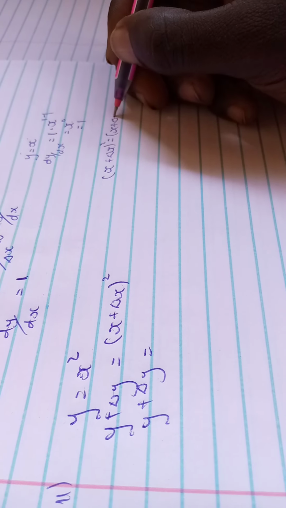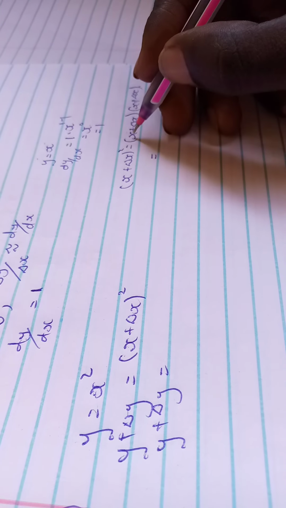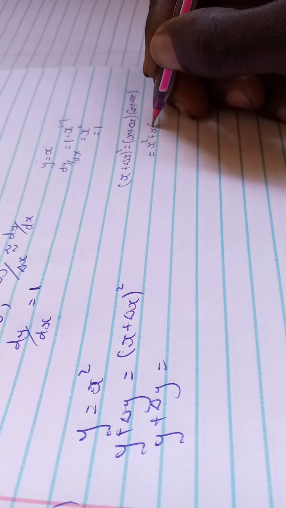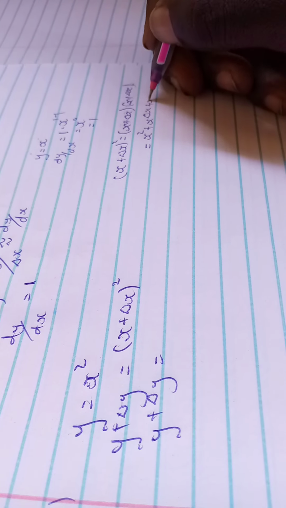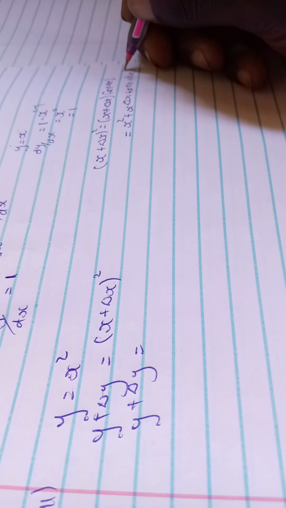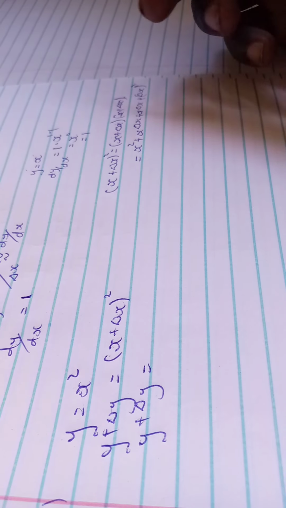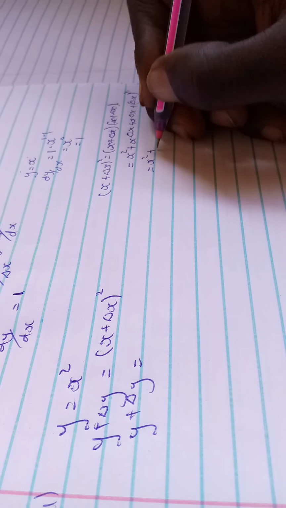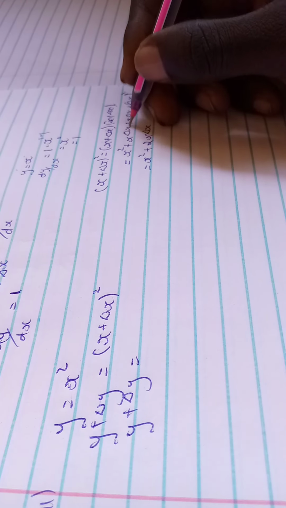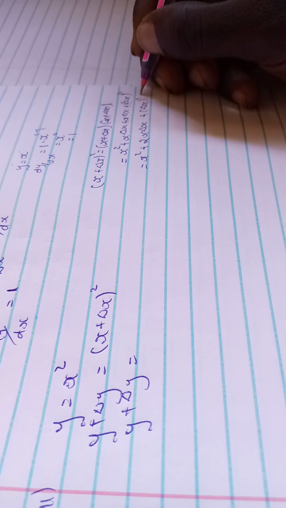It's the same as x plus change in x times x plus change in x. We do the same thing. Multiply this times this times this. So we have x squared plus x change in x, and also multiply this, plus x change in x, and this times this, plus change in x squared. So you get this, multiply it by the whole of this bracket, get this, also multiply it by the whole of this bracket. Remaining with x squared plus 2x change in x, since these two are the same values, plus change in x squared.